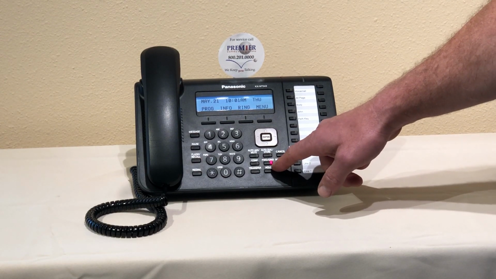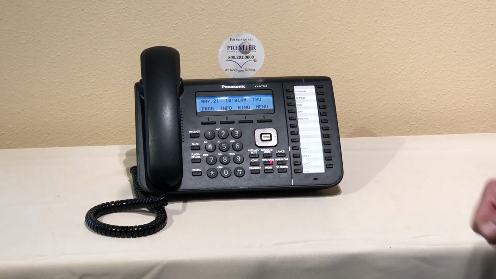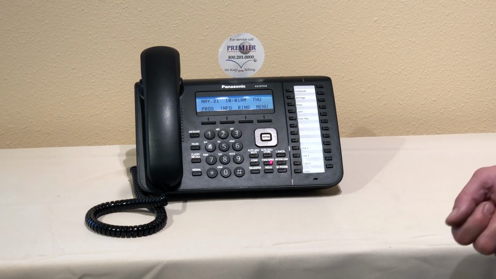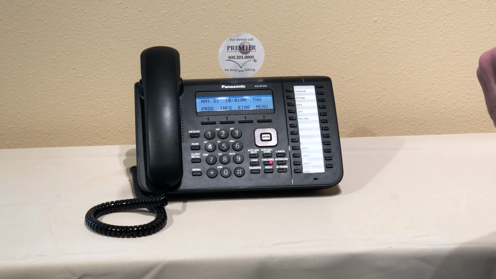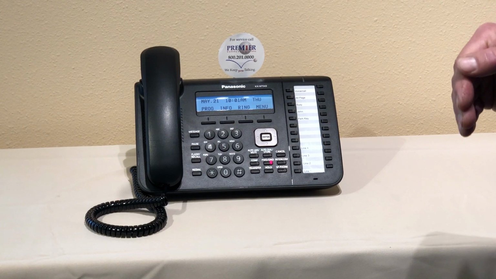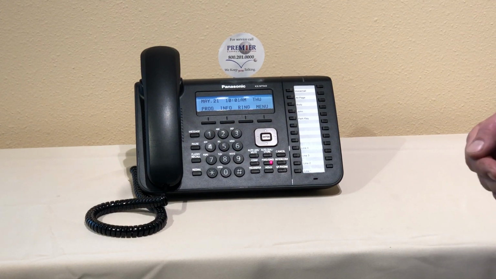The FWD/DND key, generally that should always be on and solid red. That key is so that when calls come to your phone, if you're on the line using it, or if you don't answer within 4 rings, it will forward to your personal voicemail box.